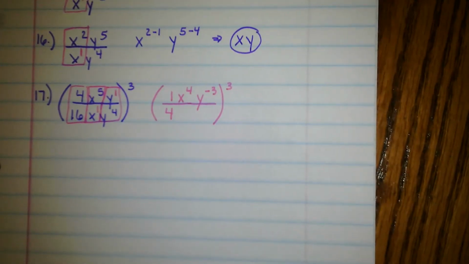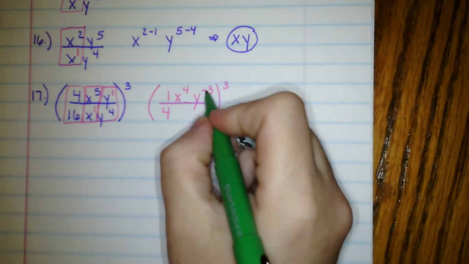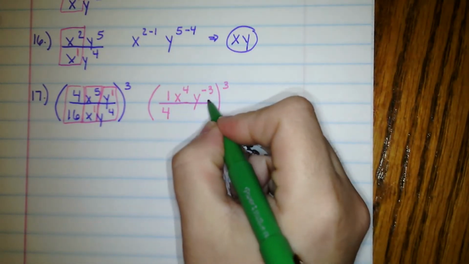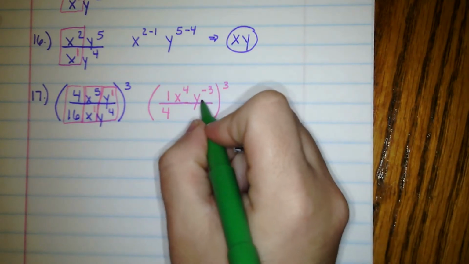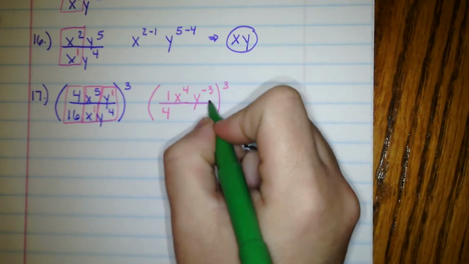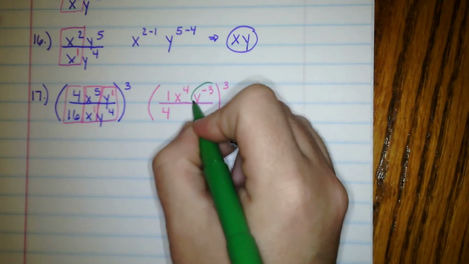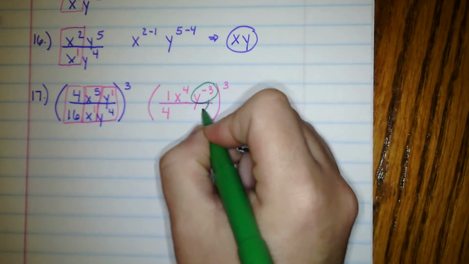The next step is I actually want to make sure that I'm putting my exponents all in positive exponents. So what I'm going to do now is I'm going to take my y to the 3rd and I'm going to move it downstairs to turn my exponent positive.